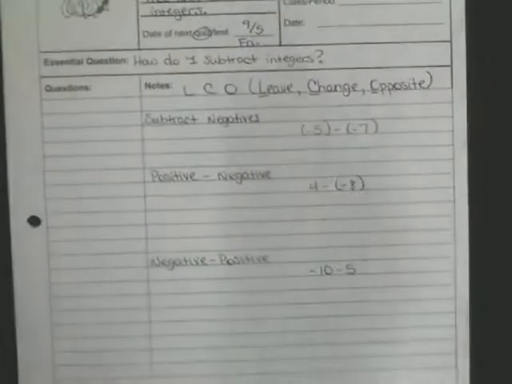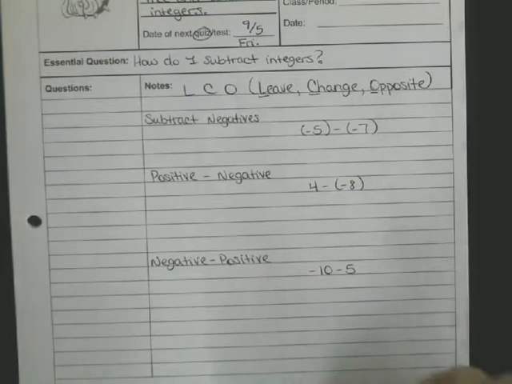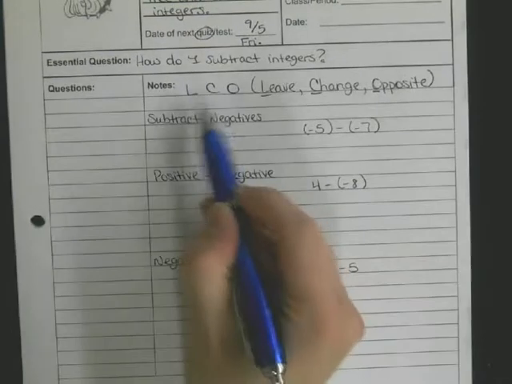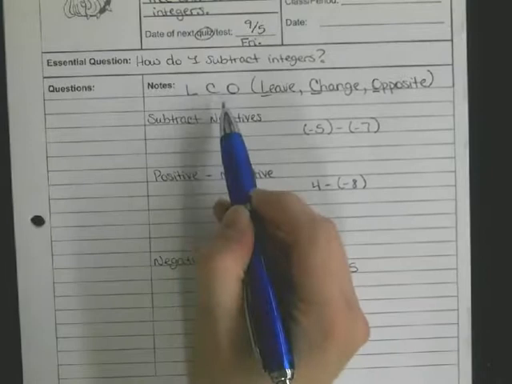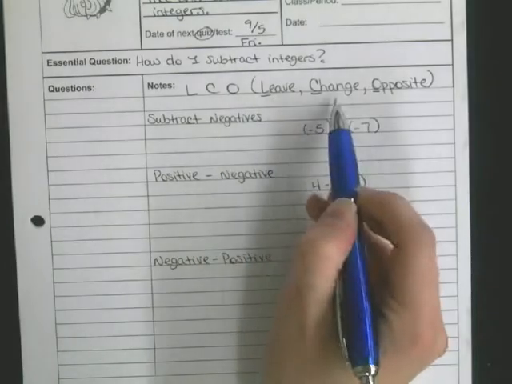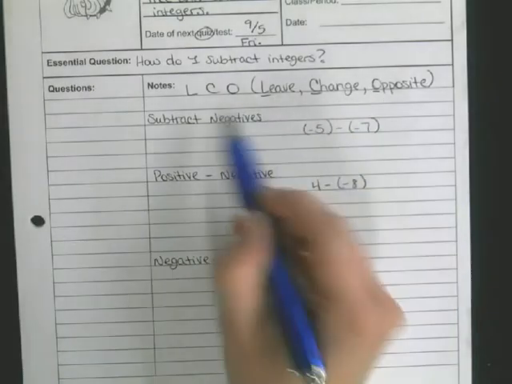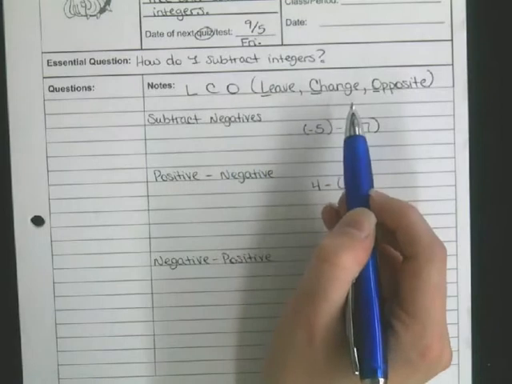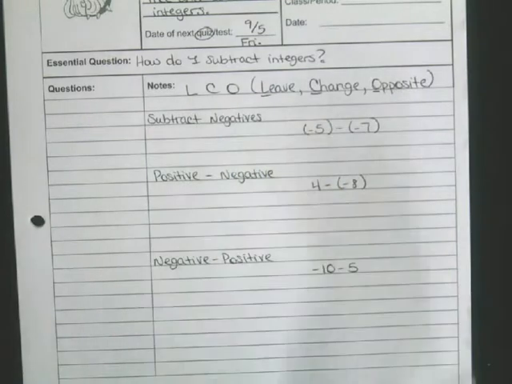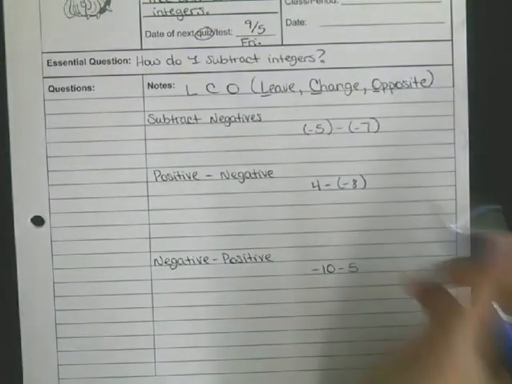A big thing we need to know about subtracting integers is LCO. And LCO stands for leave, change, and opposite. As long as we follow this whenever we're subtracting integers, we can get the correct answer. So let's go ahead and do an example and make sure that you do write down everything that I'm writing down in your notes.